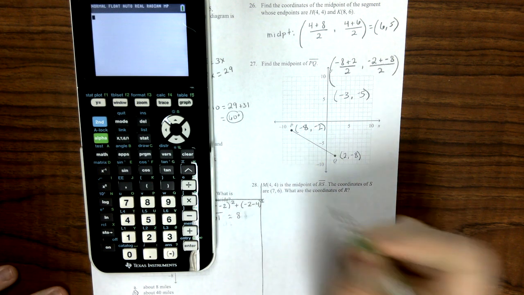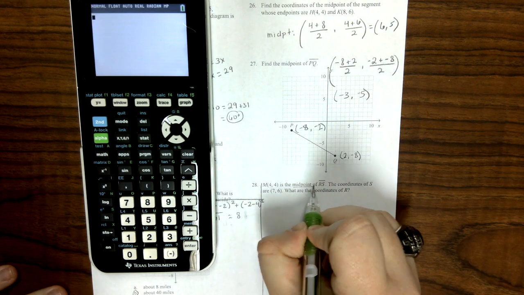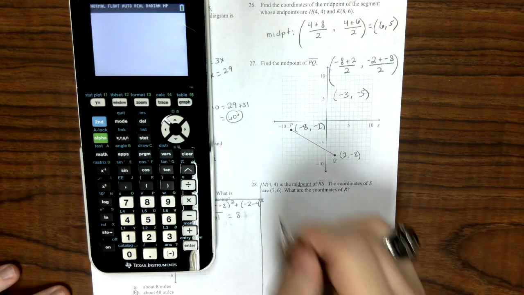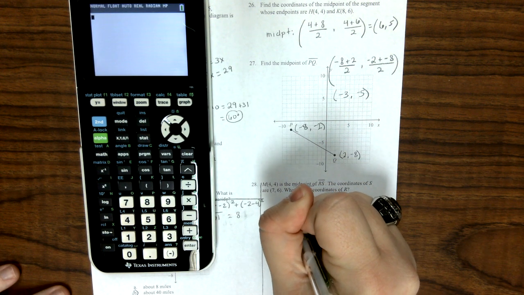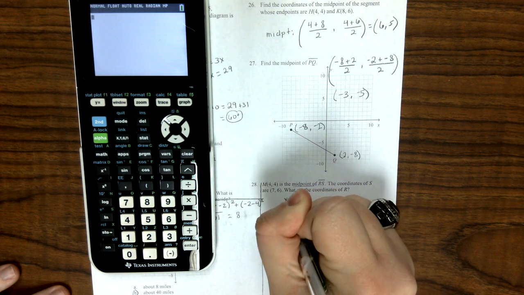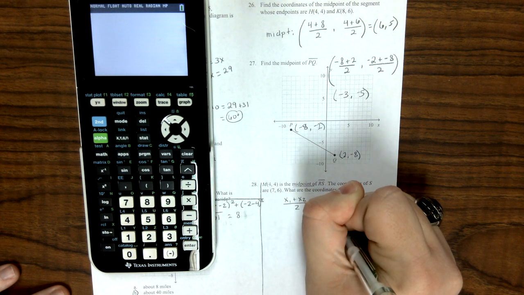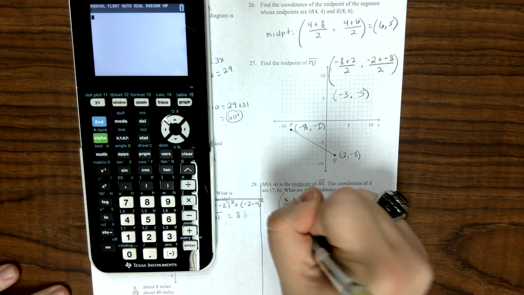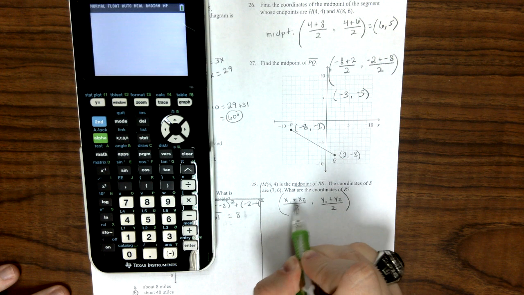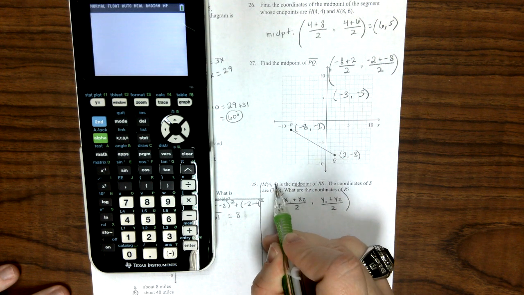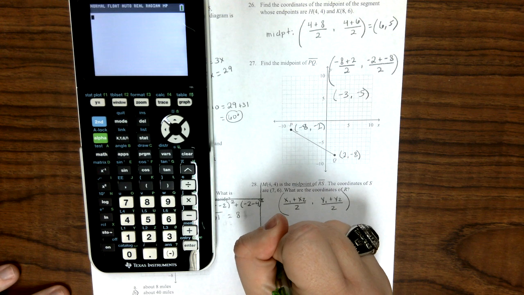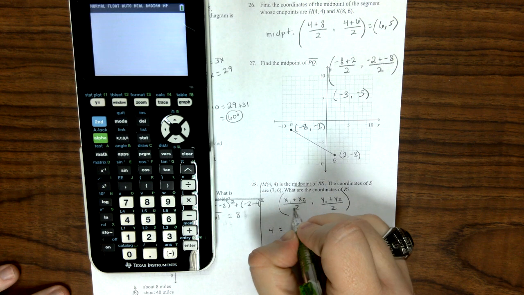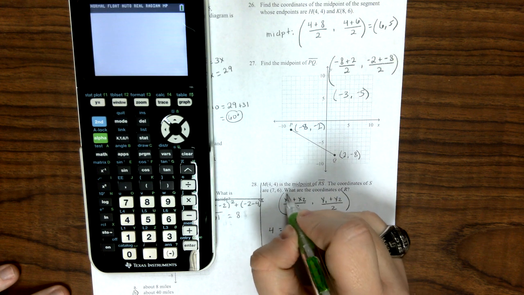All right. M is the midpoint. So we actually have the midpoint. We have one endpoint, we want the other one. So remember, we're actually using our formula here. So it's like we've done this work already and we've gotten this coordinate. So what I'm going to do is set the x of the actual midpoint equal to this and plug in one of the x's.